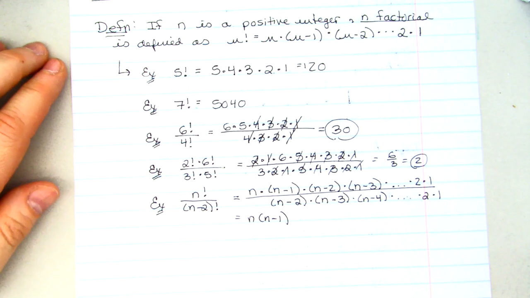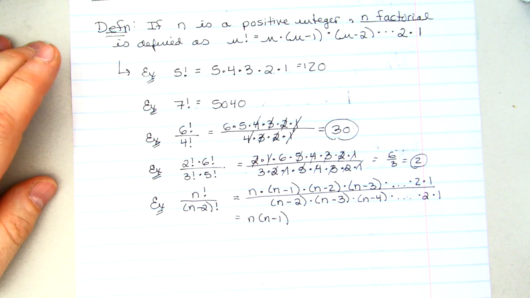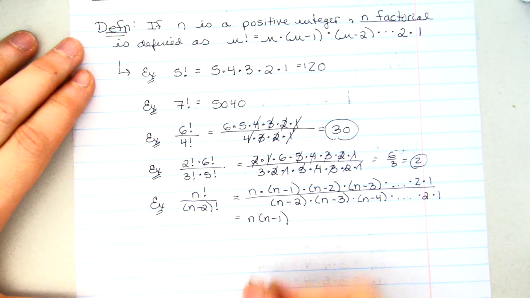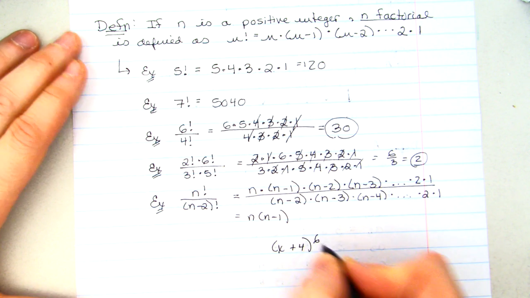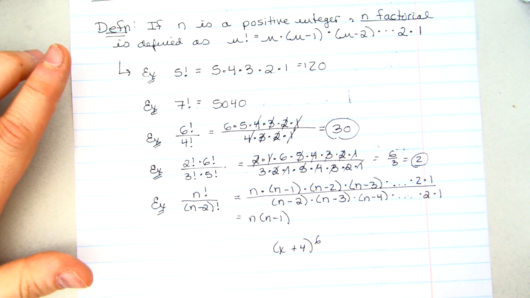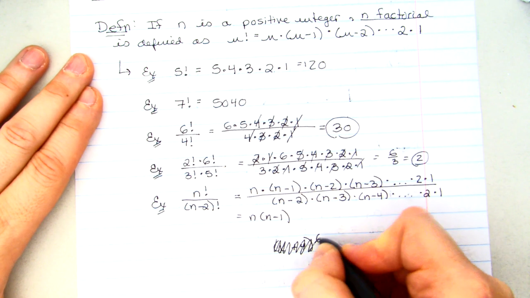You dealt with factorials last year? Did you use factorials when you did like the binomial theorem, when you did like x plus 4 raised to the 6th? Does that look familiar, or is that going to be something new this year? We're not remembering things. Okay, good thing we're going to review that next week.